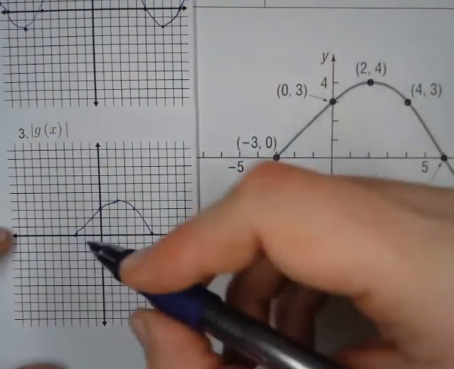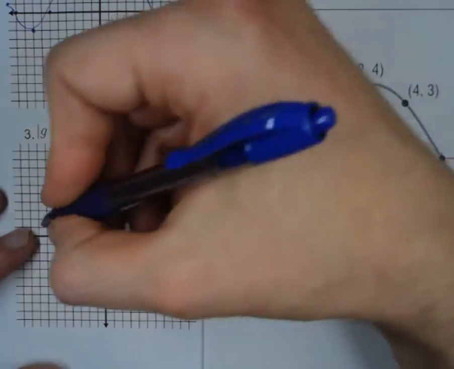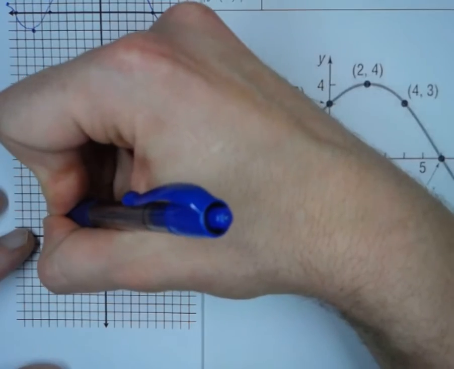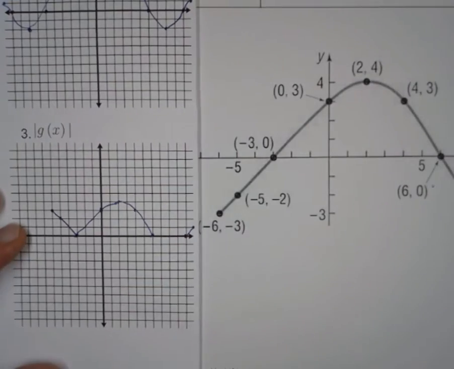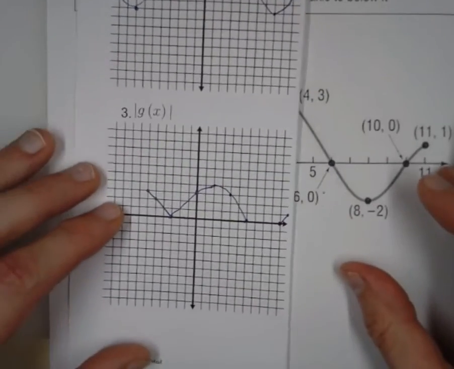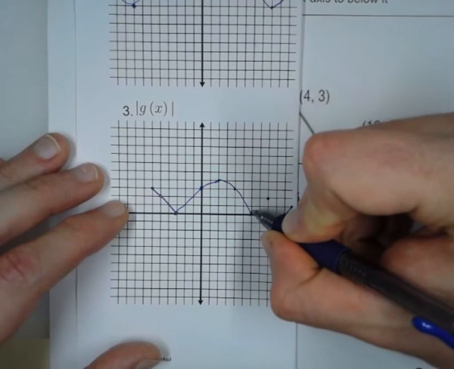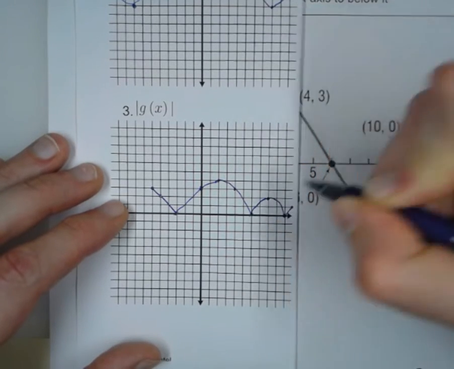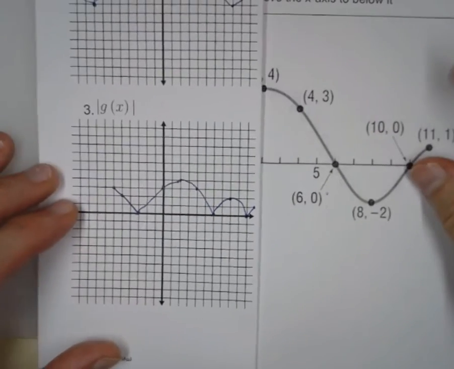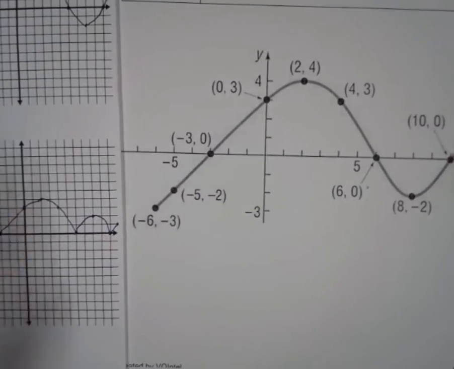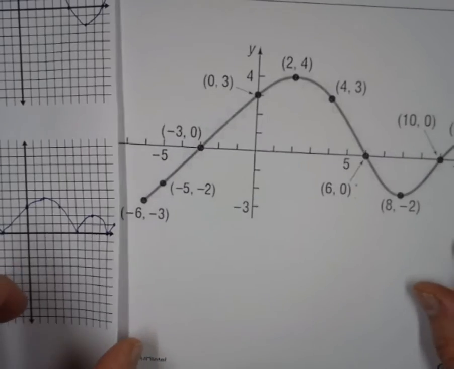So (6, -3) is now going to become (6, 3). (5, -2) is going to become (5, 2). So now this part of the graph is now above the x-axis. Same thing over here. (8, -2) is going to become (8, 2). And so this gets bent up like that. So instead of curving down below, it's now going to curve up above. And so what we just did is we just took these and reflected them above the x-axis.